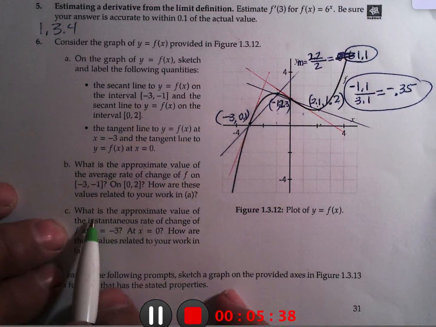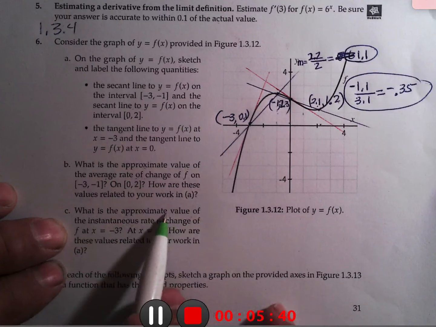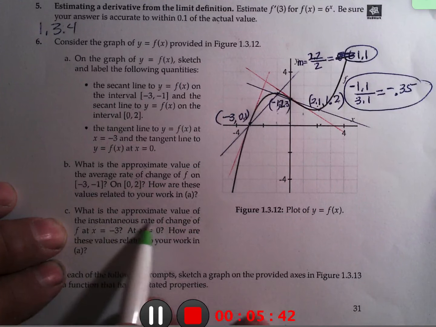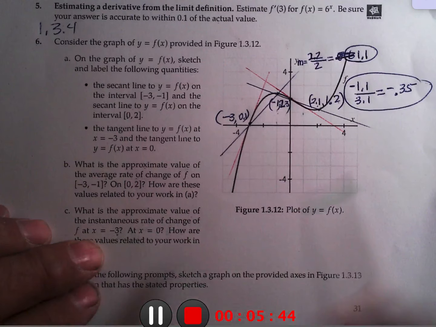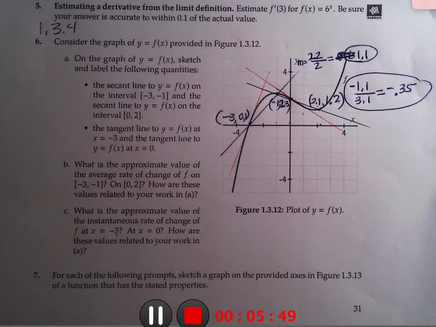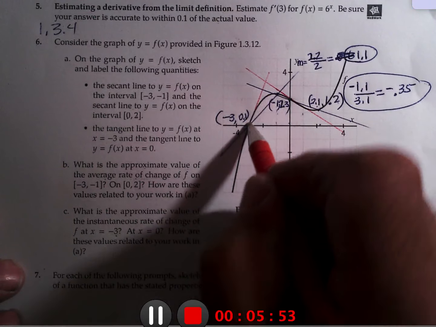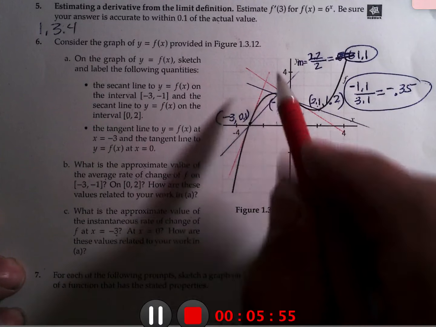Okay, what's the approximate value of the instantaneous rate of change at -3? Well, that would be the slope of the red line. Now we have the point -3, 0.1. We need to find another spot on this line.